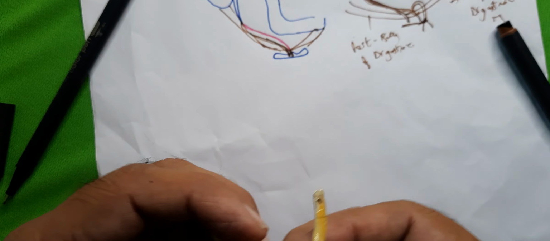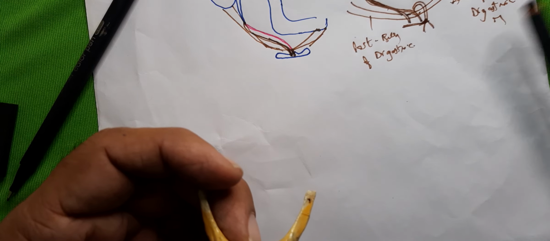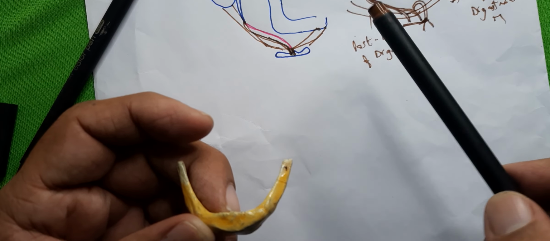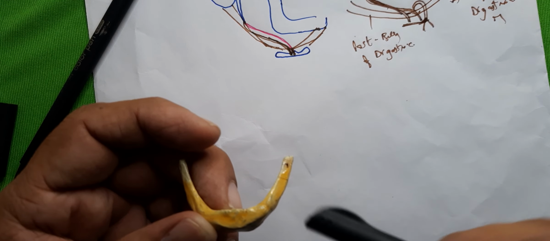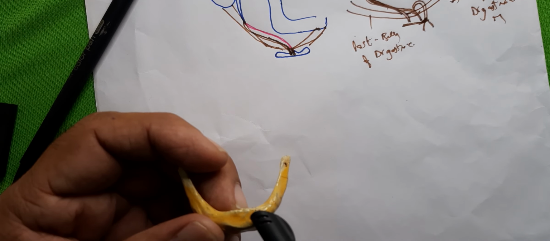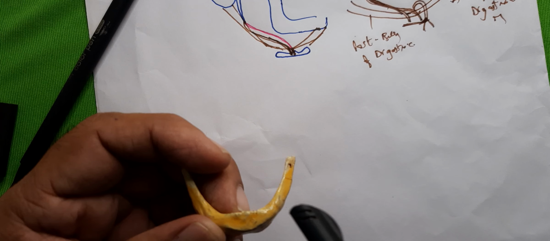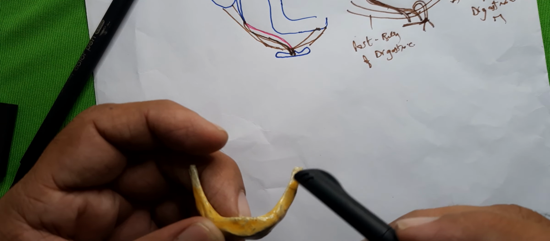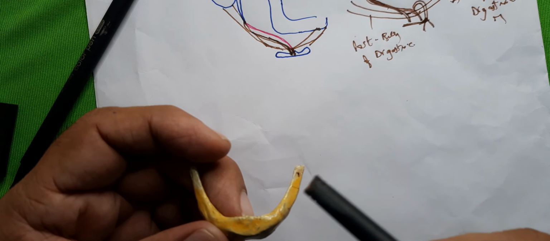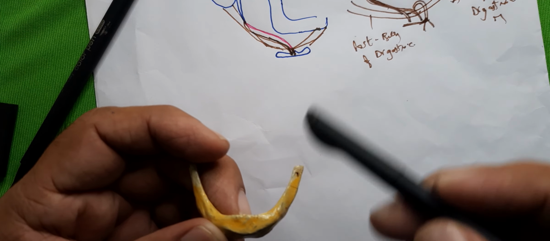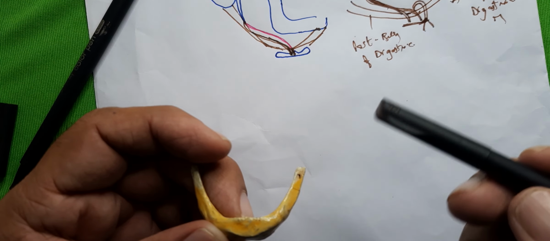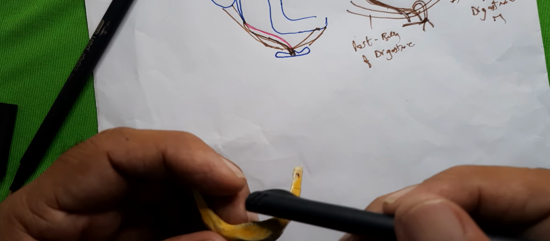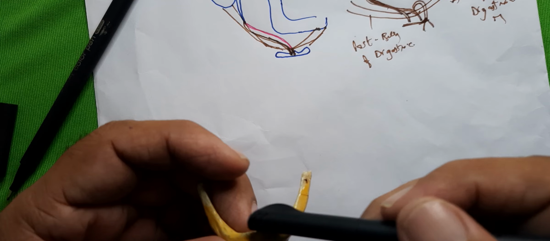If you see the suprahyoid group of muscles, you will see the digastric muscle, hyoglossus muscle, geniohyoid muscle, genioglossus muscle, chondroglossus muscle, and middle constrictor of pharynx. And also, if you see the ligaments, the stylohyoid ligament and thyroepiglottic ligament are all attached to the upper border. And also, the thyrohyoid membrane is there.